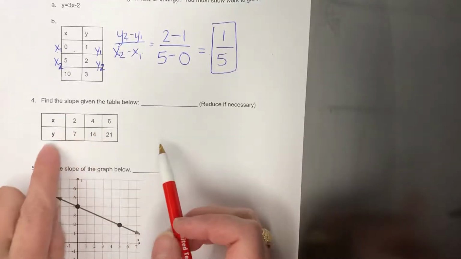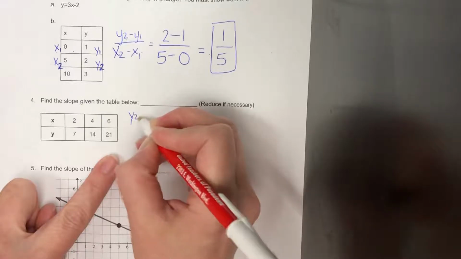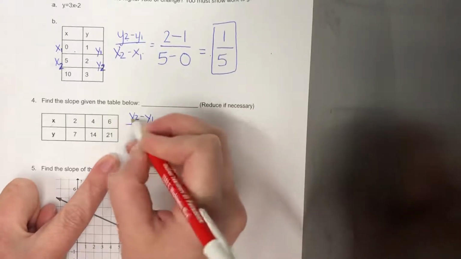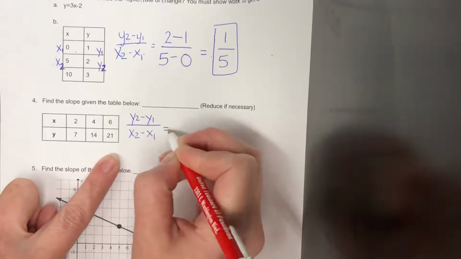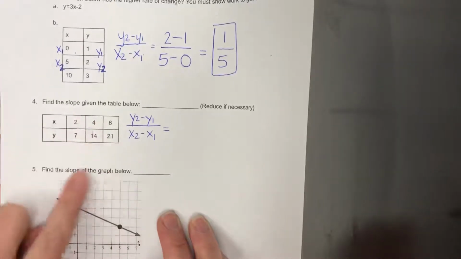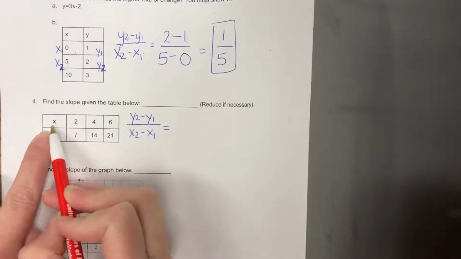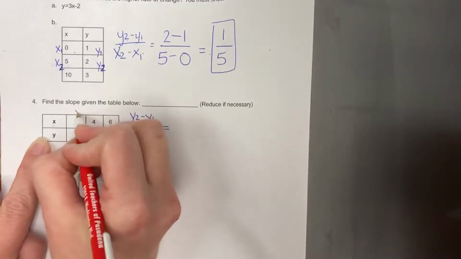Okay, let's do one more. Find the slope given the table below. Same thing, we have a table, so we know when we have to find the slope or the rate of change, we're going to use our formula: y sub 2 minus y sub 1 over x sub 2 minus x sub 1. Okay? Now I have to label, but be really careful because this time the x's are going across, and so are the y's.